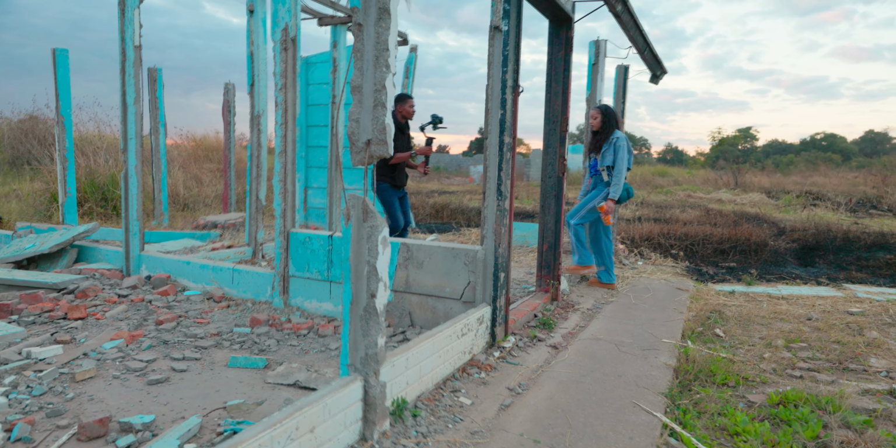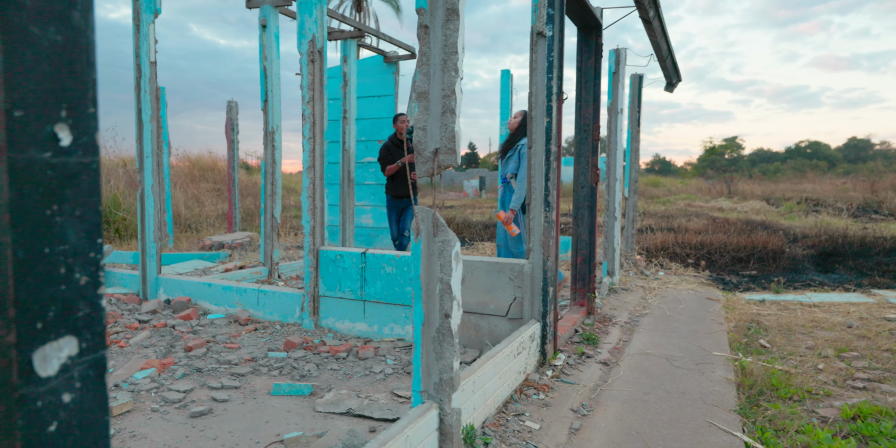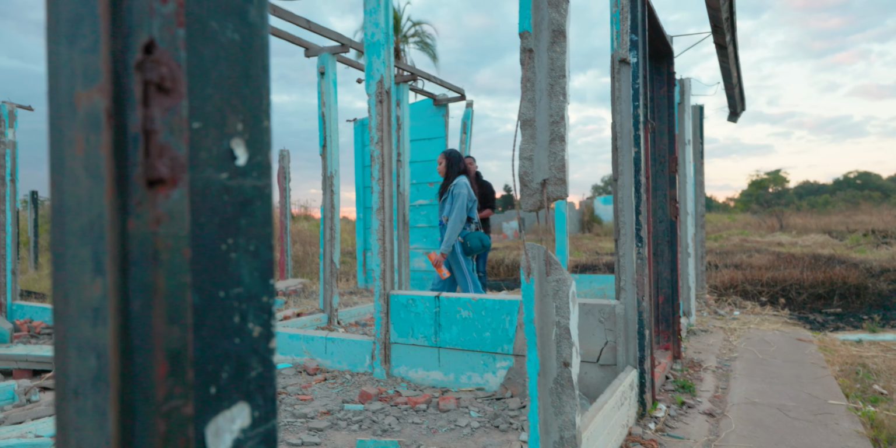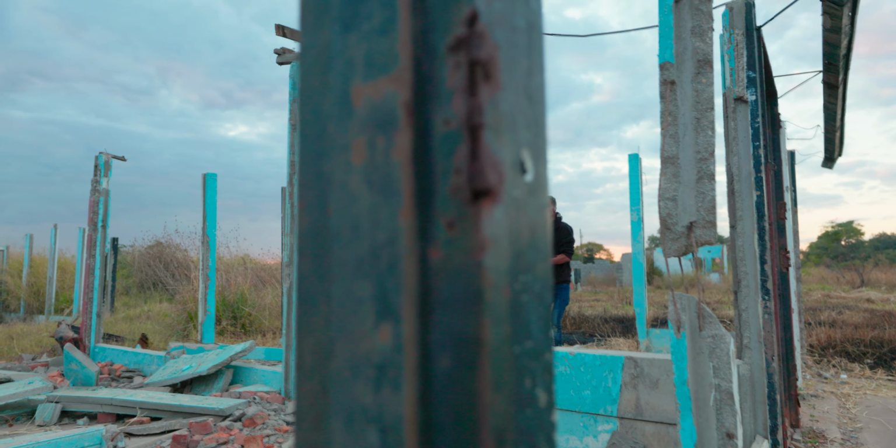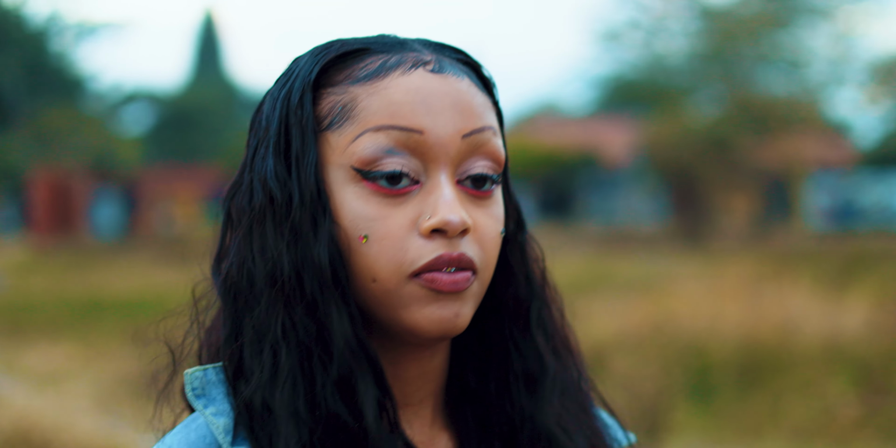And I have combined it with a lead tracking, where you track the subject from the front, combining it with an orbit shot to create this dynamic looking movement.